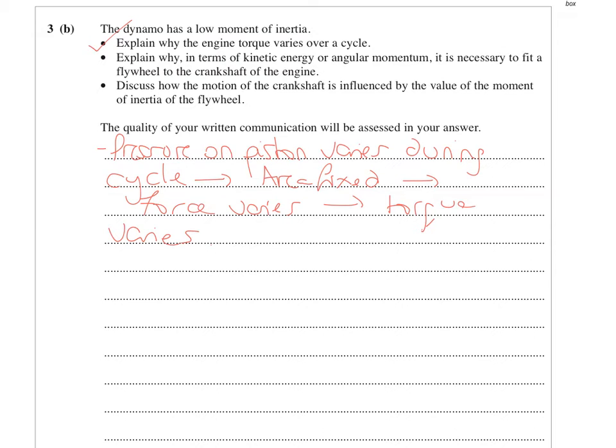Explain why it is necessary to fit a flywheel to the crankshaft of the engine. So we want to output a fixed torque.